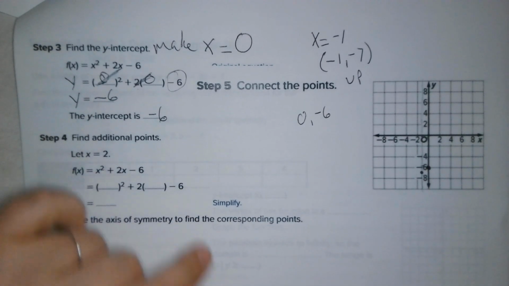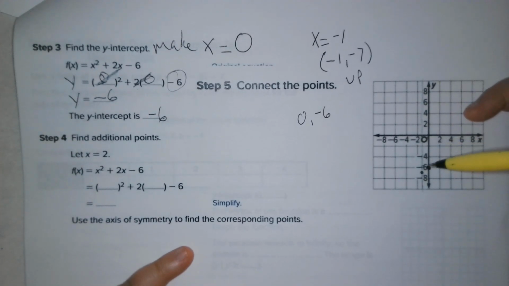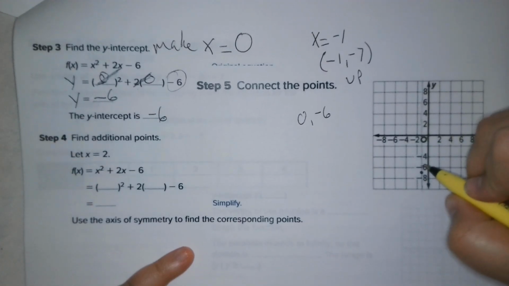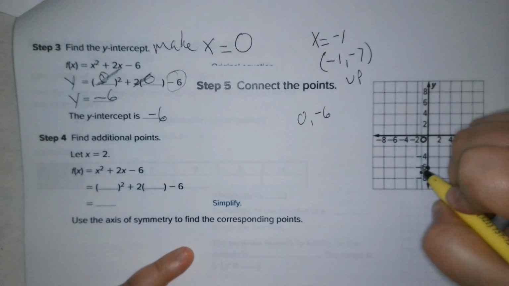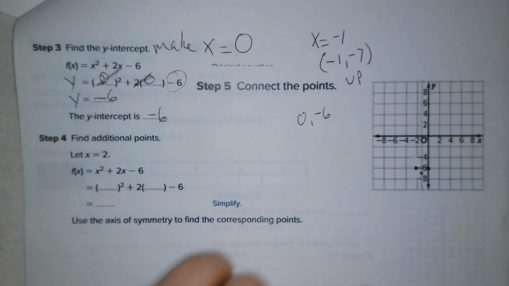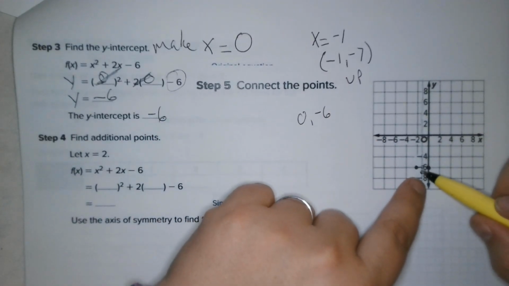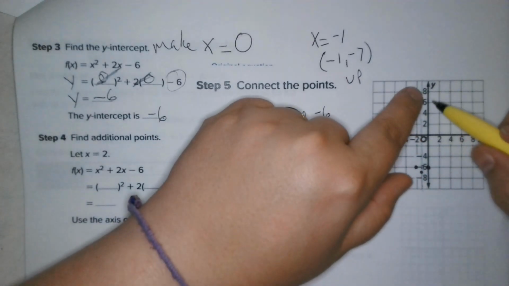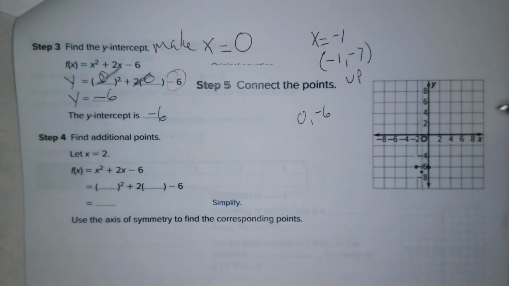Now I know because of this axis of symmetry that anything I put on this side, I can also put on this side. So this is half a square away from our axis of symmetry. So if I go the other direction, half a square away from my axis of symmetry, I'm also going to have that. Now, I don't know how far out I'm going here, so I can't really draw my graph yet because it could be a really skinny parabola or it could be a parabola that goes way out here. So I need to find another point.